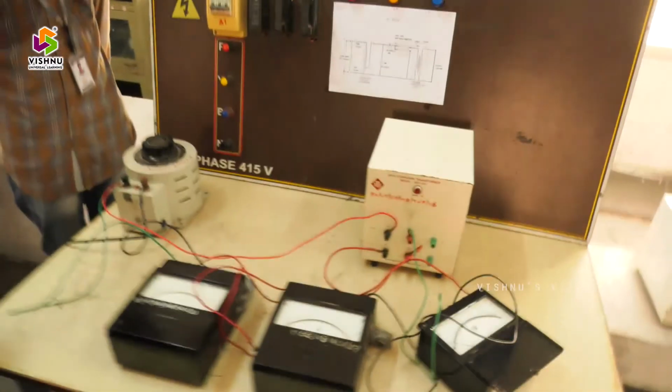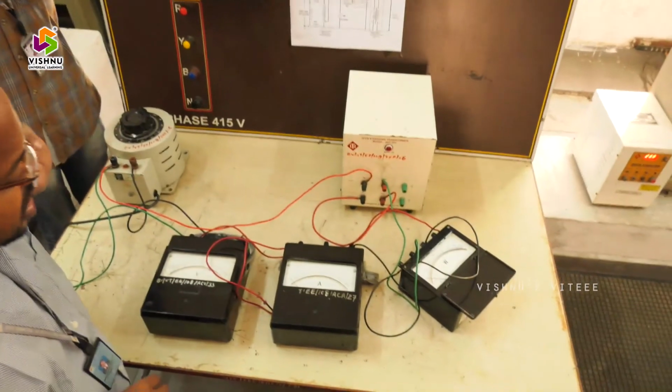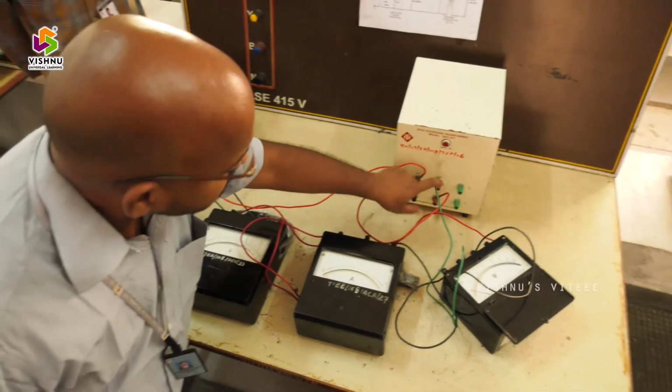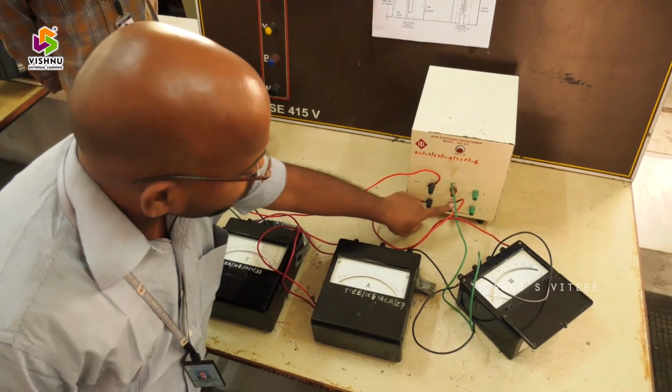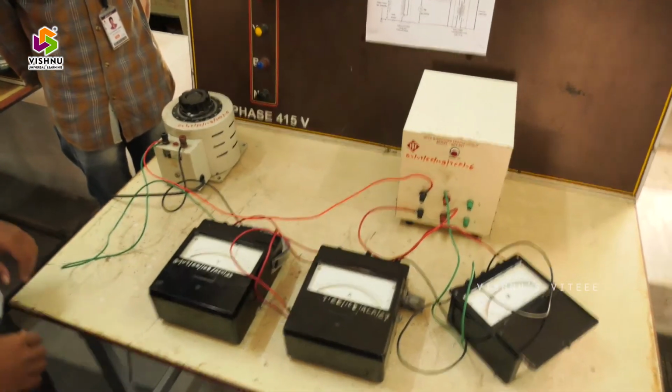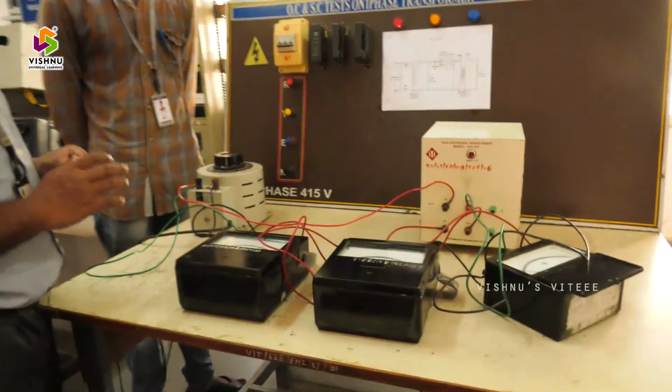The main thing in the experiment is the main transformer: the SC test is conducted on the 0 to 230 side, and the 0 to 115 side is short circuited. That is the main important connection in the short circuit test. The remaining connections are similar to the open circuit test.